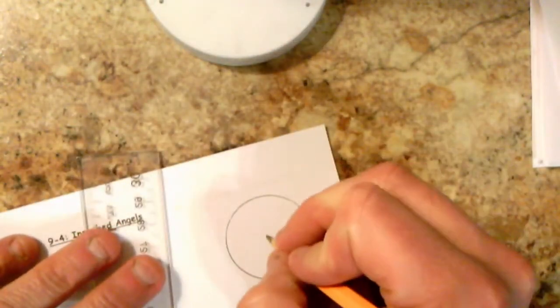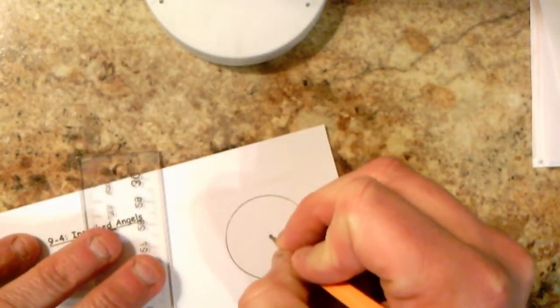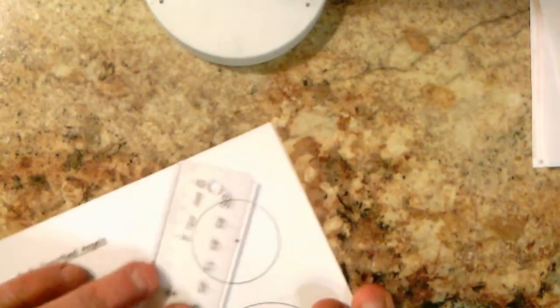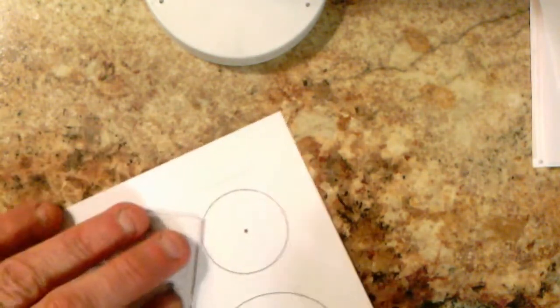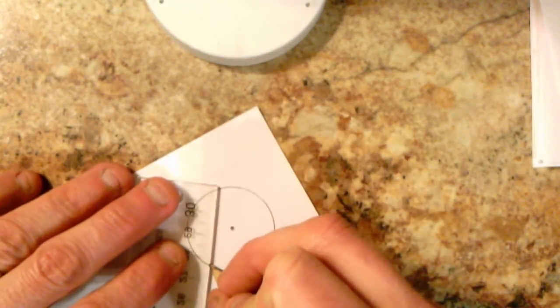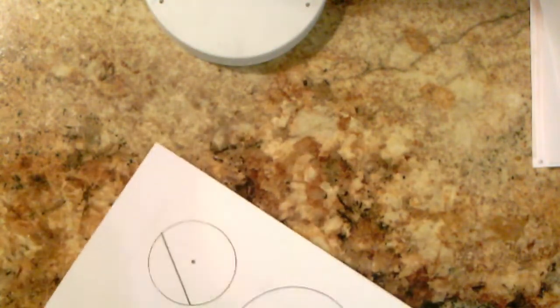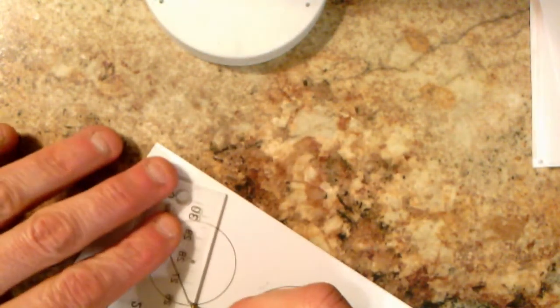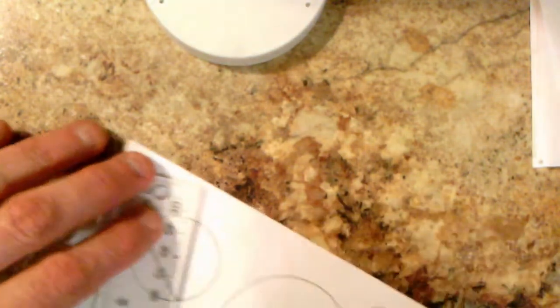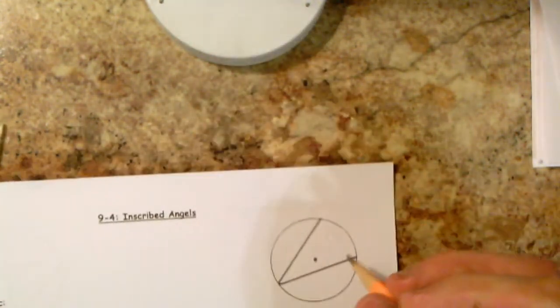Well, let's start with what we talked about last week. Well, no, let's not do that. Let's just do inscribed. So a chord looks like this, okay? And so the inscribed angle has this vertex right here.